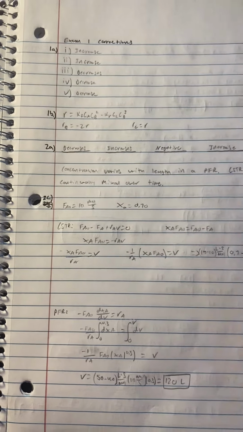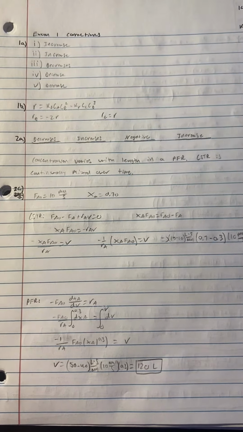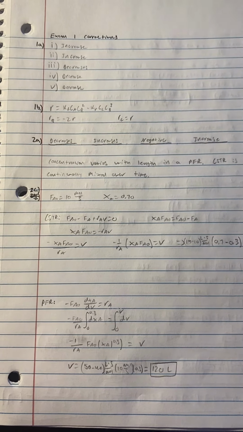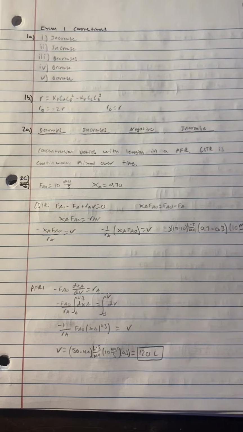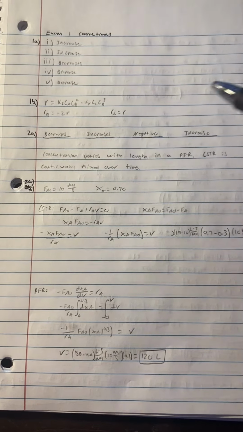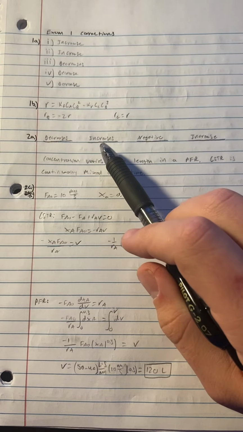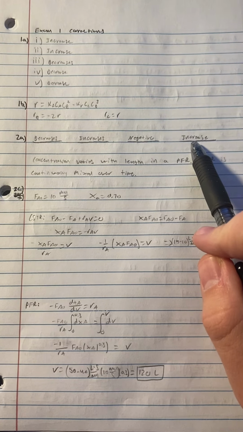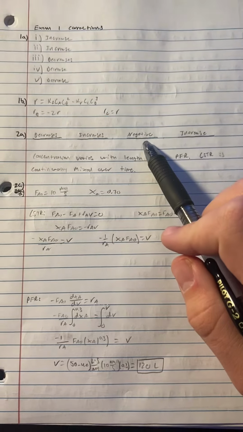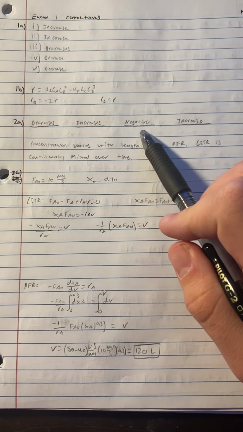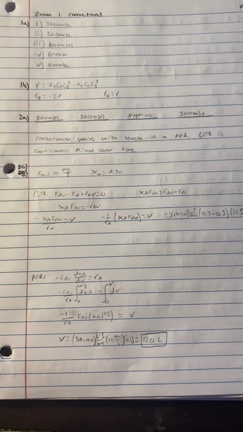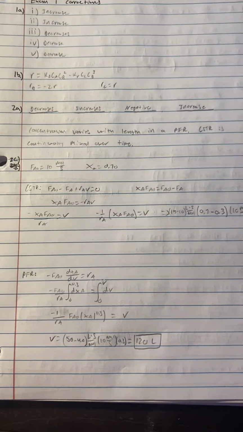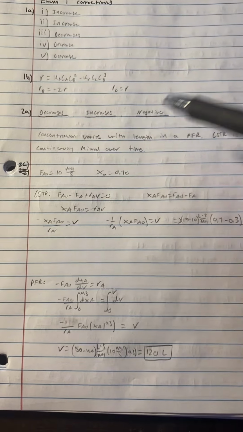For 1C, I got it completely right, so I'm not redoing that one. For 2A, I originally had decrease, increase, and increase, and those are correct. I just had the problem with indicating that the range has negative kinetics because of how the graph looks and how the rate is changing throughout time with this graph. So I had positive, now negative.